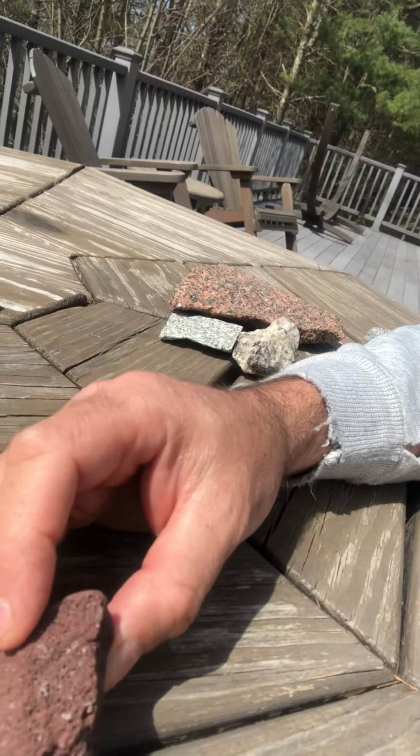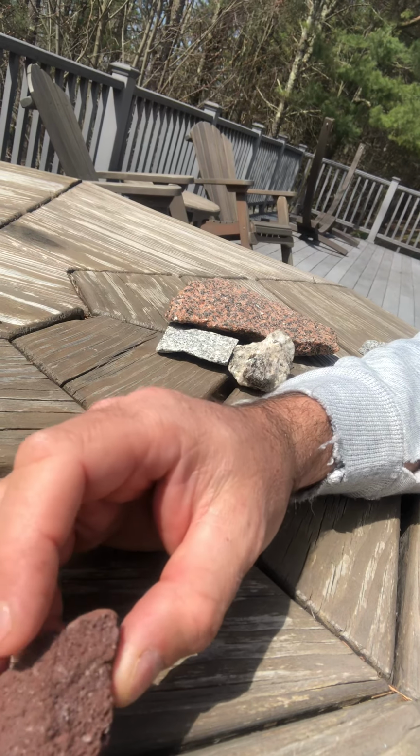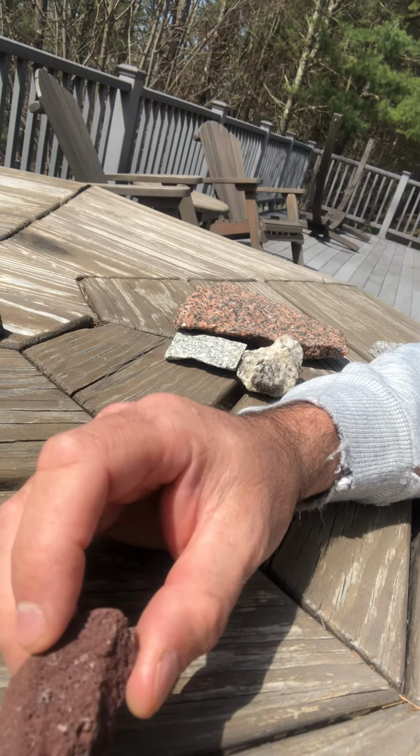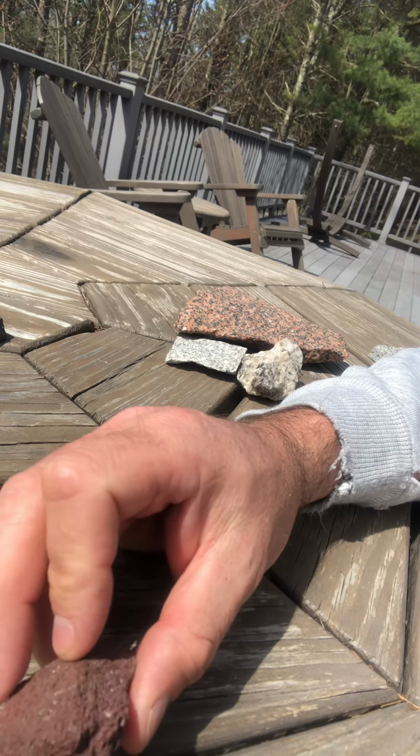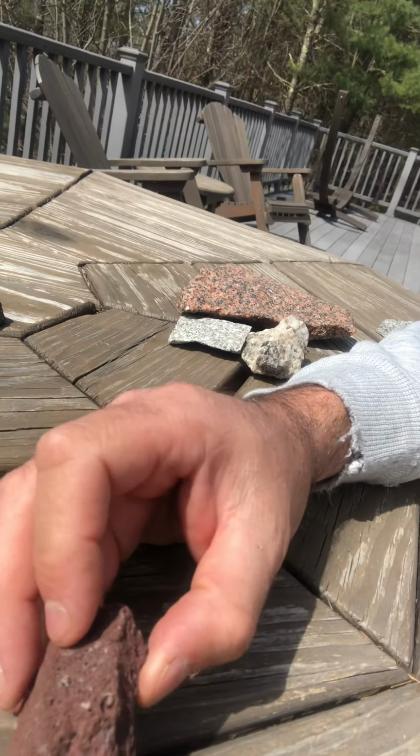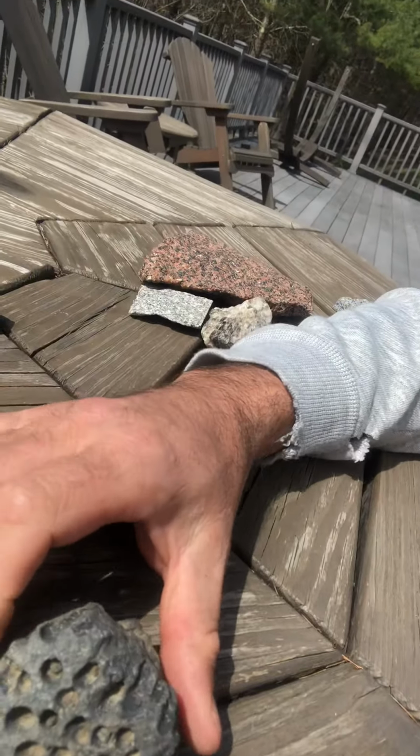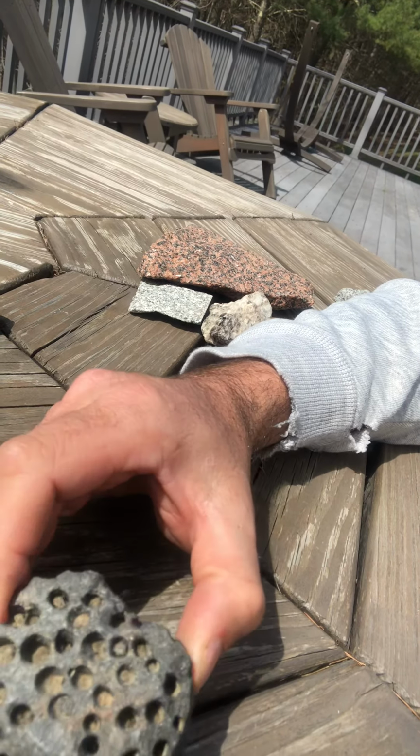Here's another rock. Also, you can see the holes in it. Vesicles, which is vesicular, reddish in color, which means it has lots of iron in it. And this is called scoria. Another vesicular basalt that I have here is this one. Okay, the holes are much larger compared to the other one I had.